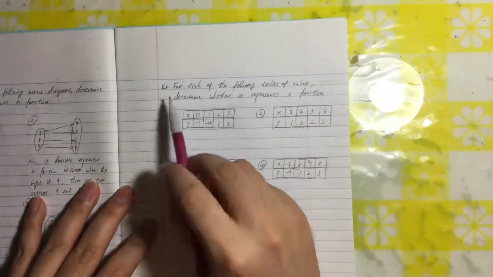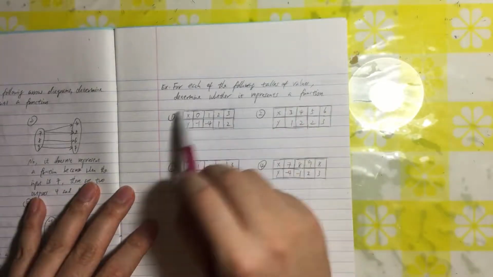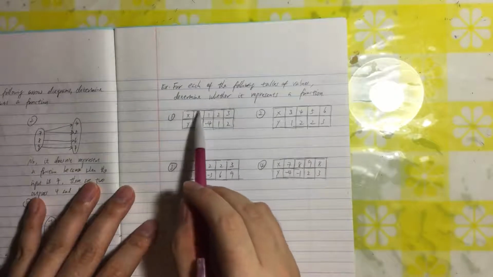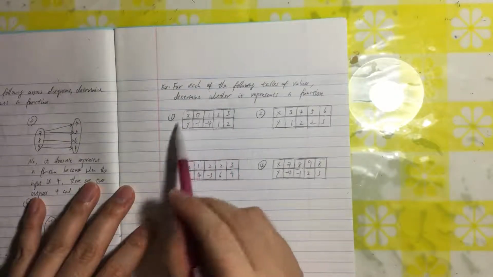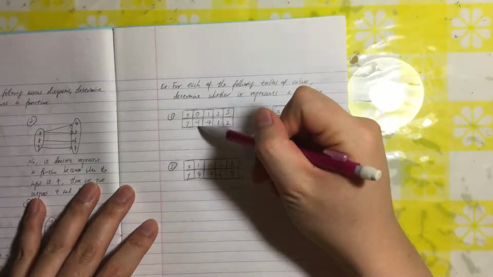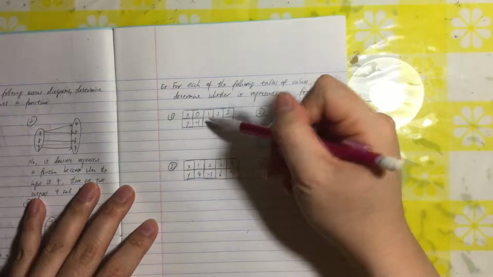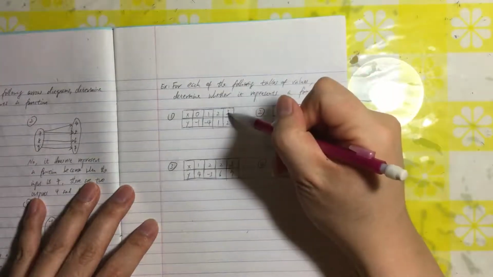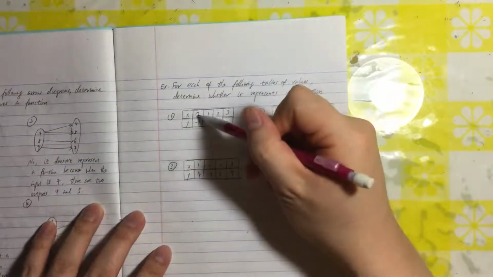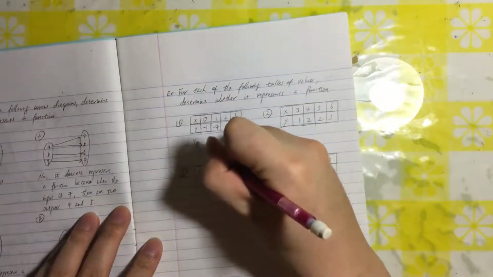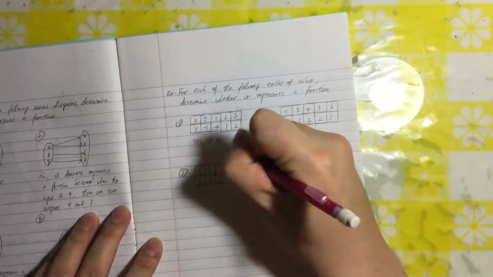Next example, for each of the following tables of values, determine whether it represents a function. For a table of values, usually the first row represents input, second row represents output. Here, in the first table, when the input is 0, output is -1. When the input is 1, output is -4. When the input is 2, output is 1. When the input is 3, output is 2. Here, for every input, there's exactly 1 output. So yes, this is a function.